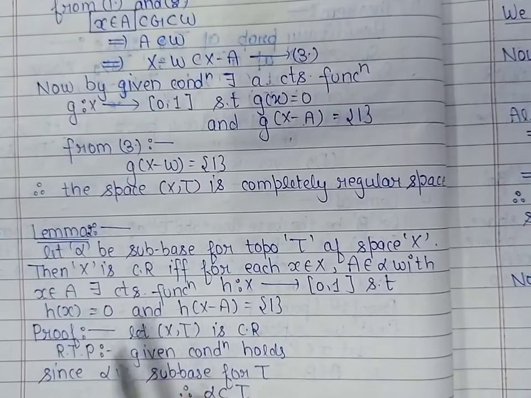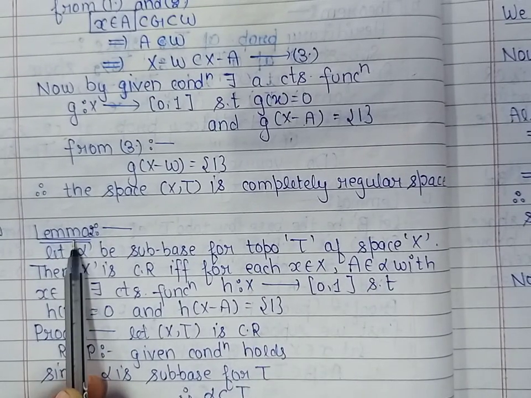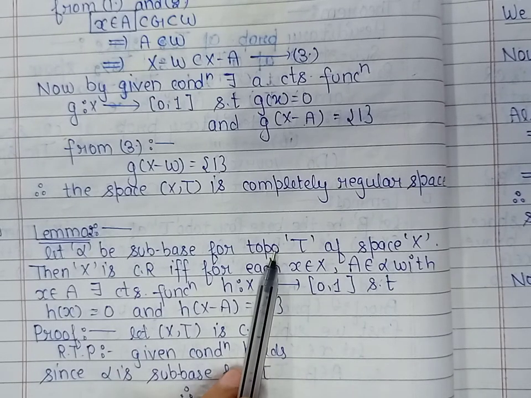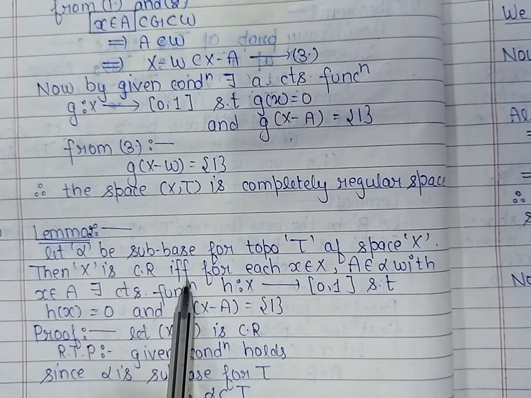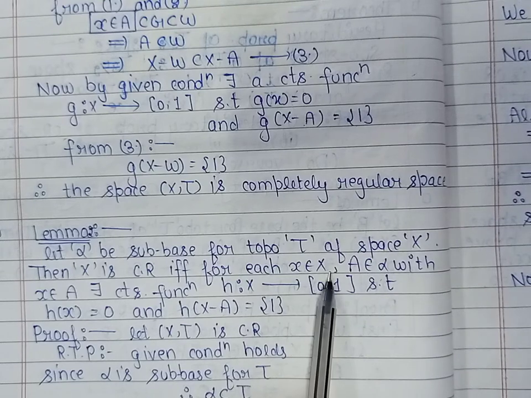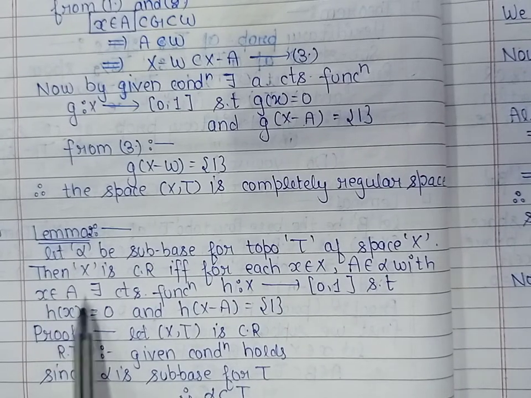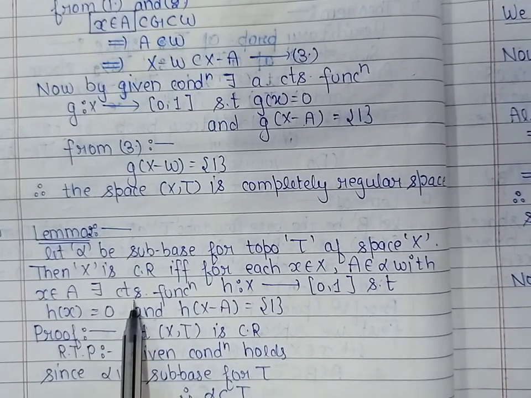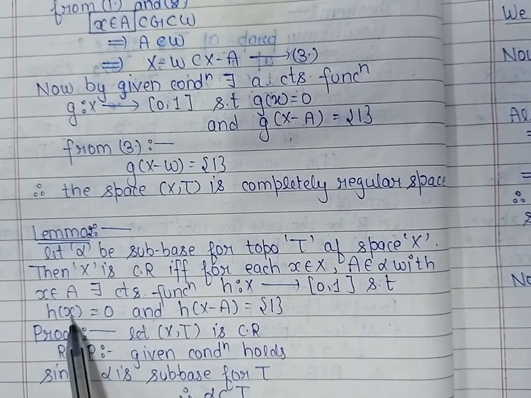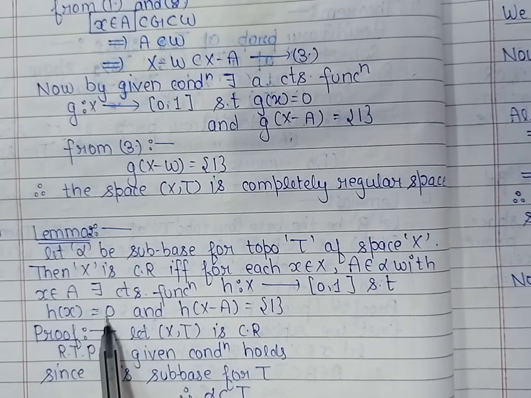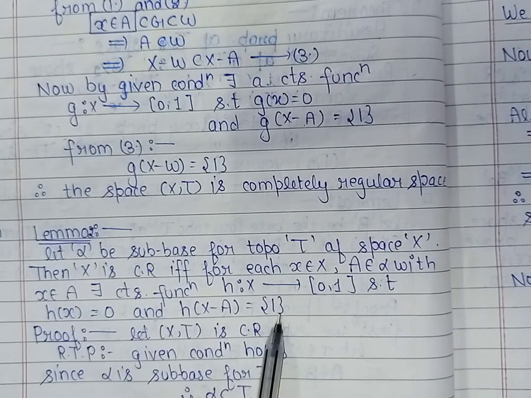Now we prove lemma 2. In the second lemma, in the topological space (X, τ), we have α as the defining subbase for the topology τ, and we have to prove that X is completely regular if and only if for each x belonging to the topological space X with A belonging to the subbase with x belonging to A, there exists a continuous function h from X into the closed interval [0, 1] such that the image of the point x under this function is 0 and the image of the complement of the member of the subbase is the singleton {1}.